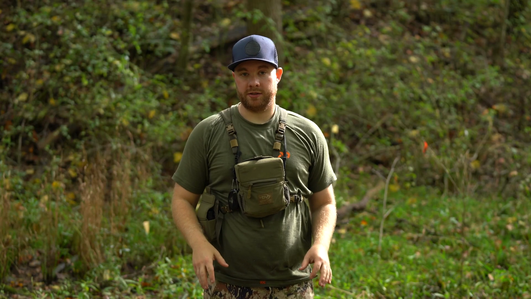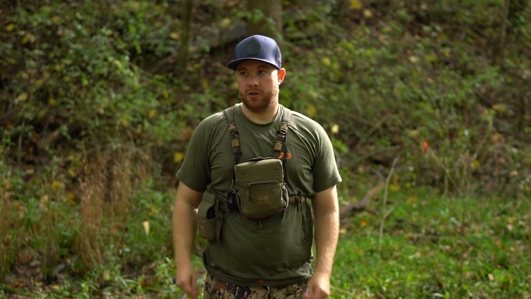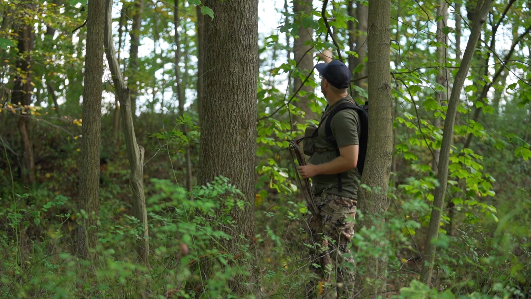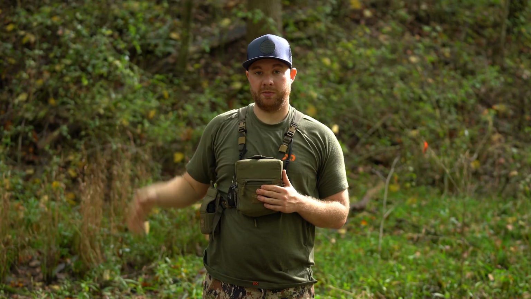So I'm not walking out over into the scrape. I'm not leaving my ground scent basically anywhere those deer are gonna be scent checking that scrape. So there's a tree right here that I have picked out. I marked it on my Onyx. As soon as I walk in here, I'm gonna walk out of here, use my tracker.